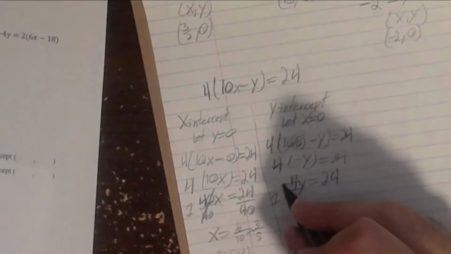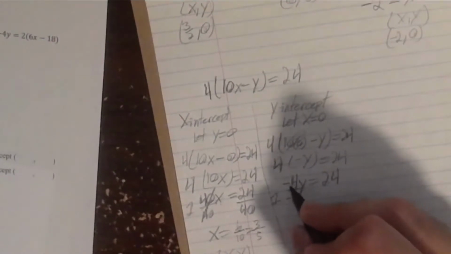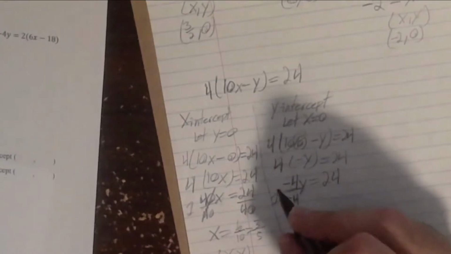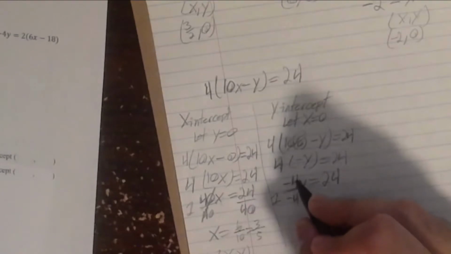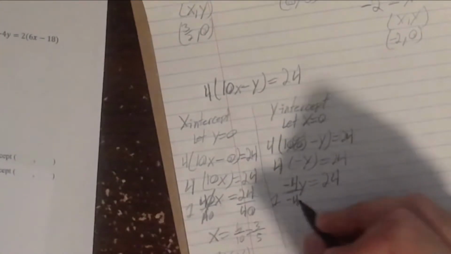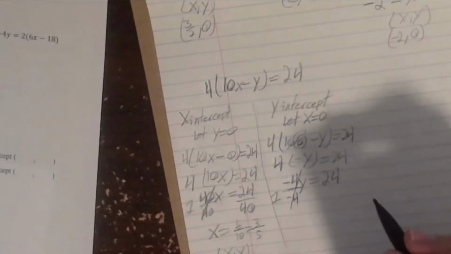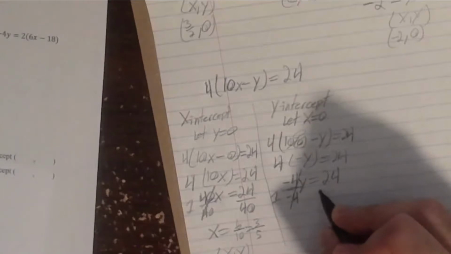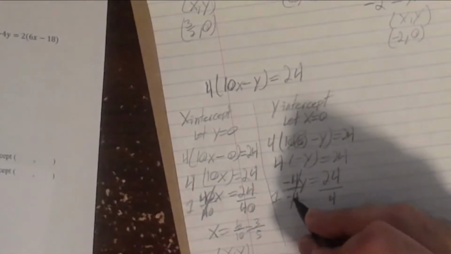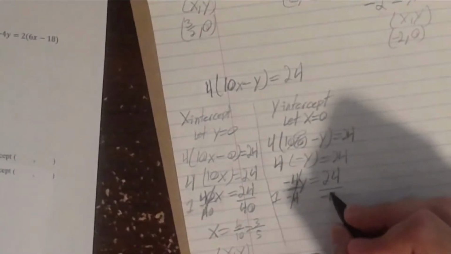The number is negative 4. You have to divide by whatever the number is in front. It's not just 4, it's negative 4. So, since it's a negative 4, we have to divide by negative 4. This will cancel out and become that 1. Whatever we do to one side, we have to do to the other side. Since we divided by negative 4 on this side, we have to divide by negative 4 on this side.